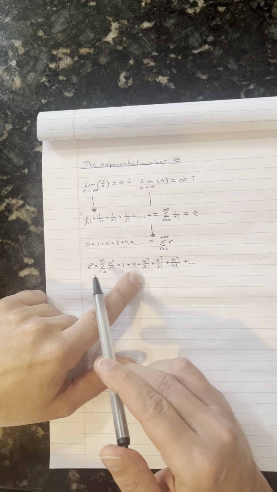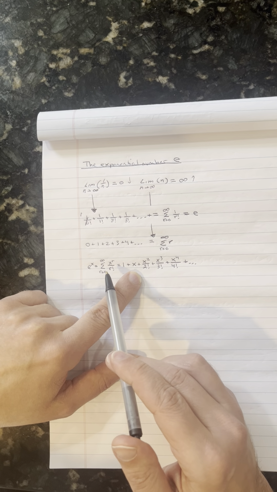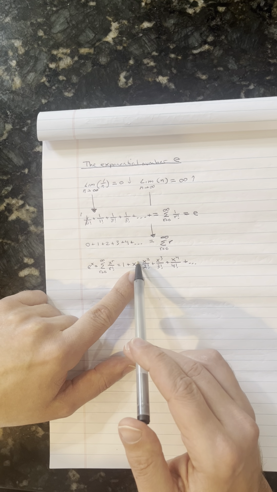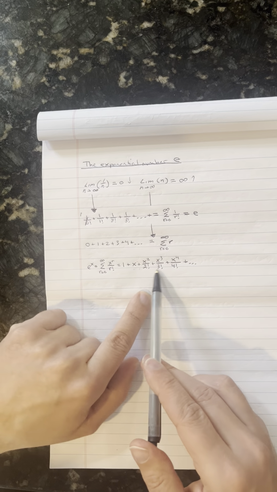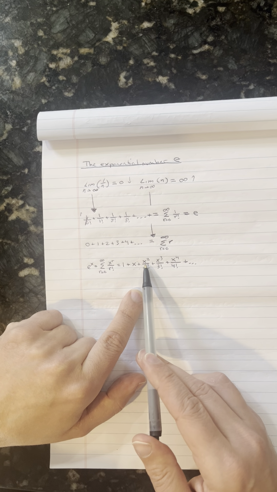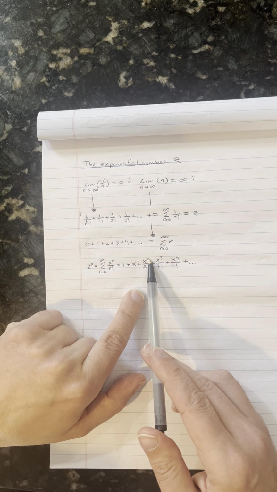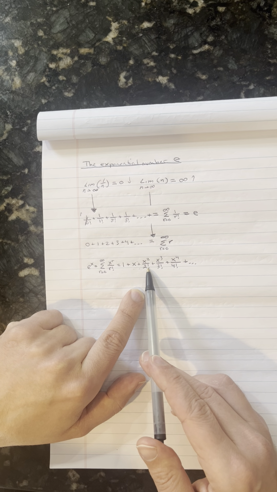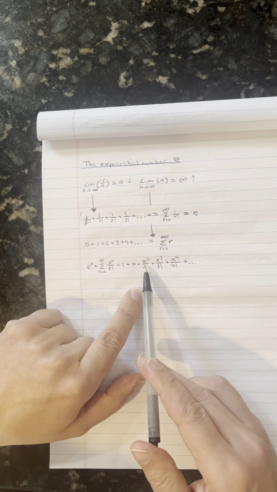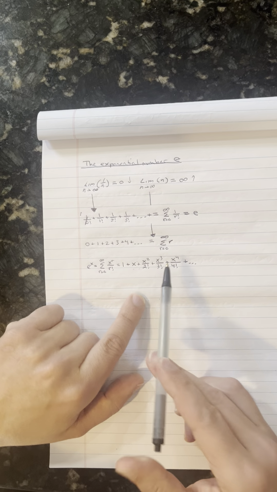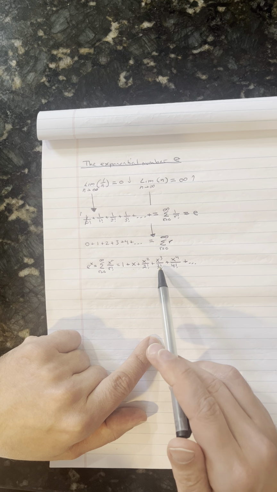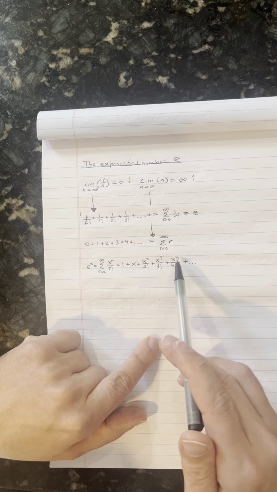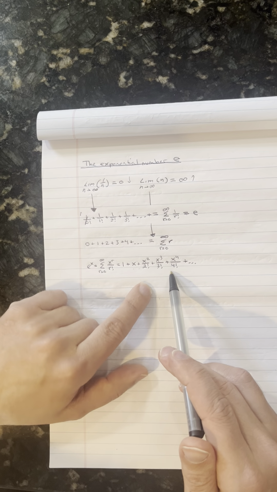Plus x to the r, when r is 1, you'll have x to the 1 power divided by 1, which is just x, plus x to the power of 2 divided by 2 factorial, which is 1 over 2 x squared, plus x to the 3rd power divided by 3 factorial, plus x to the 4th power over 4 factorial.